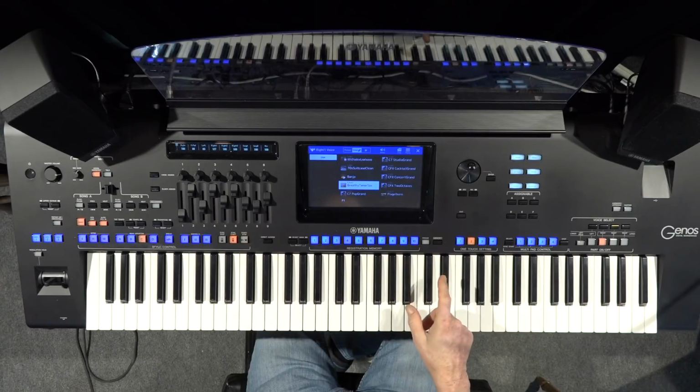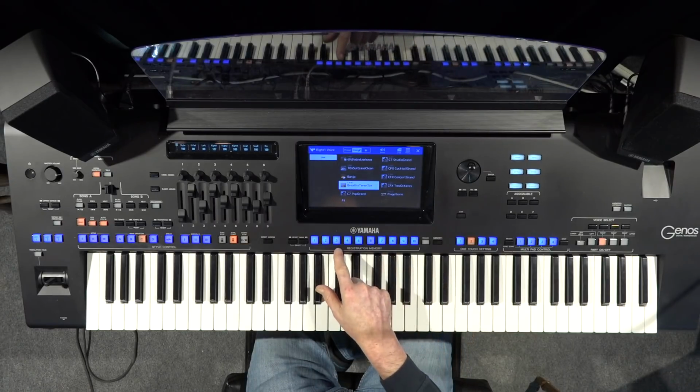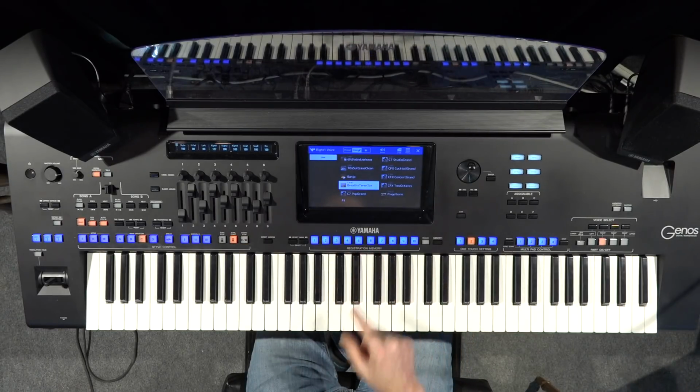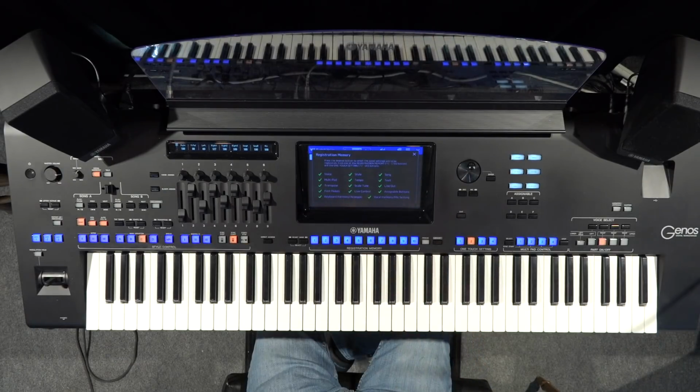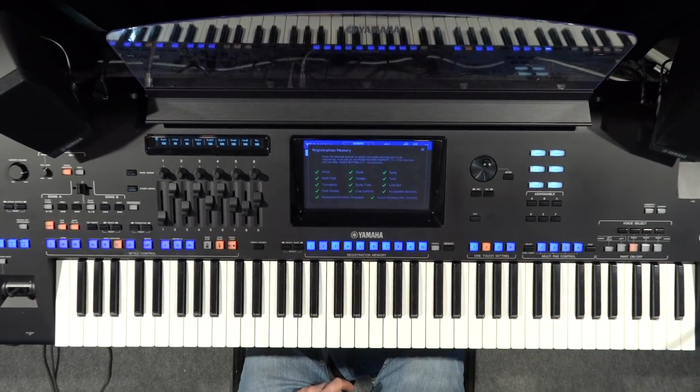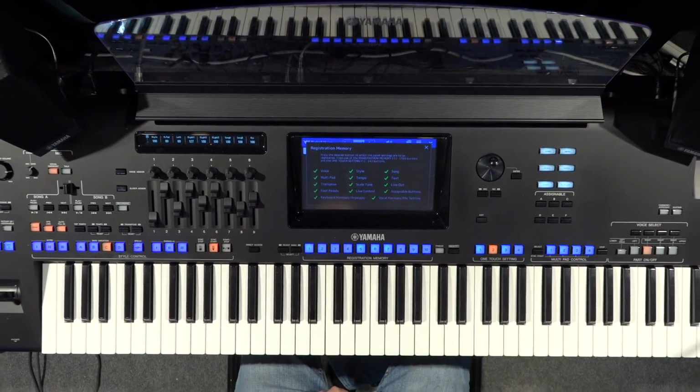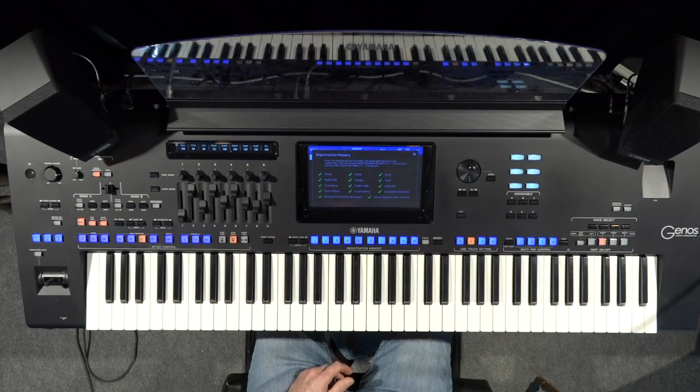Now, as I'm showing you this, keep in mind I can program it in one of my registration memories so that that sexy sax is there for a particular song. That's the beauty of checking off all these boxes in the memory button. So that's going to become pretty handy.